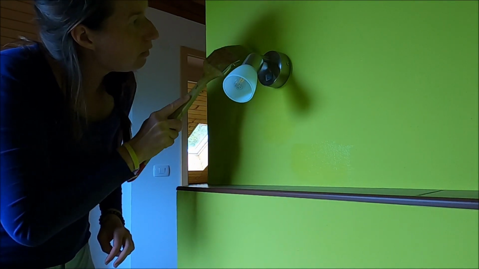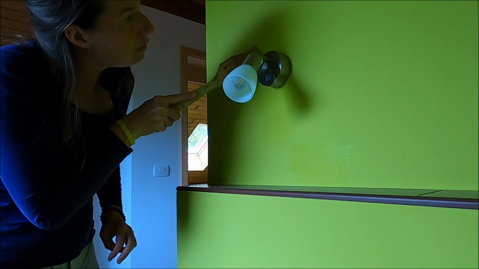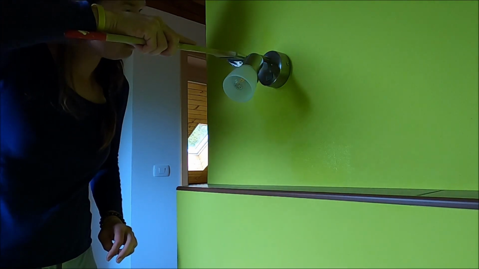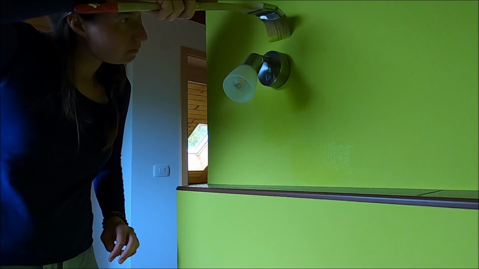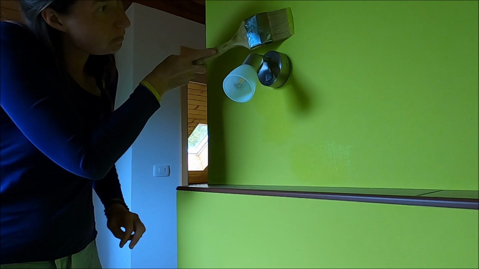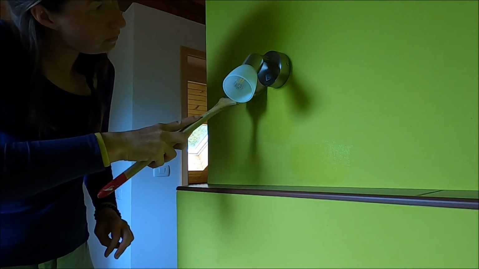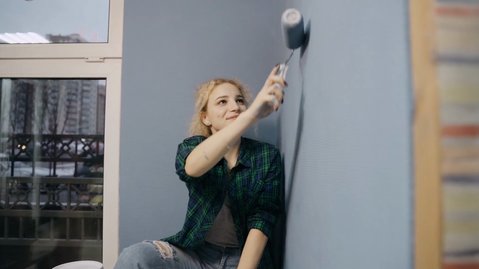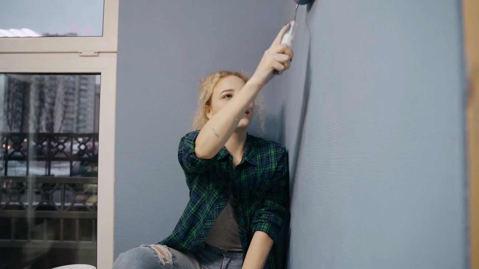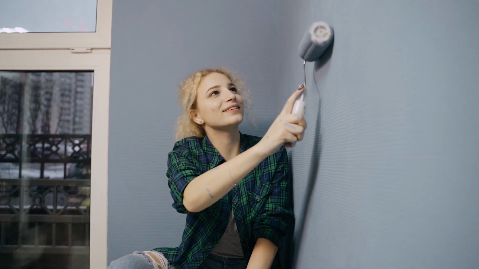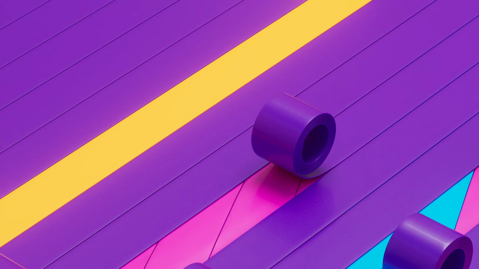Furthermore, colors can also cleverly shift our focus away from architectural imperfections, such as awkward angles, slanted ceilings, or unsightly elements like radiators. By matching these features to the wall color, they blend in seamlessly, becoming less noticeable. Number 6, pattern.